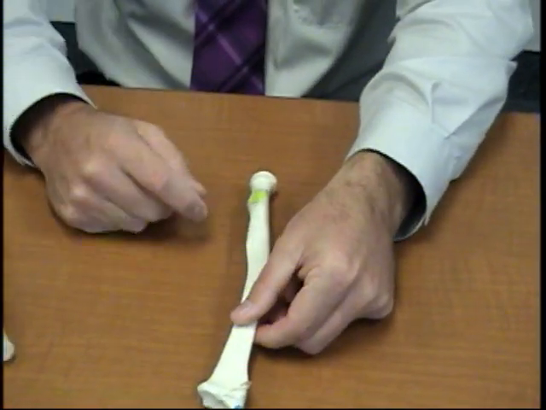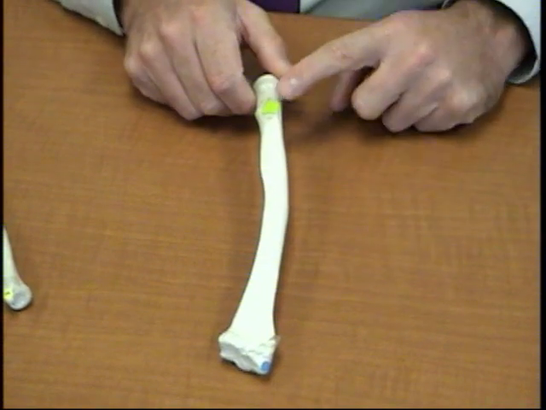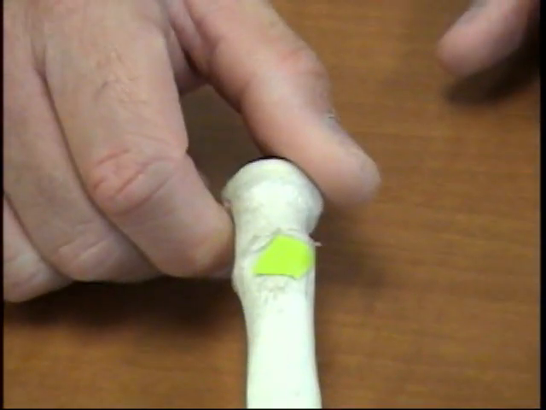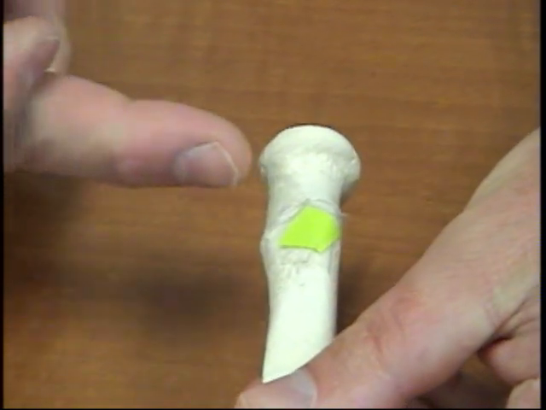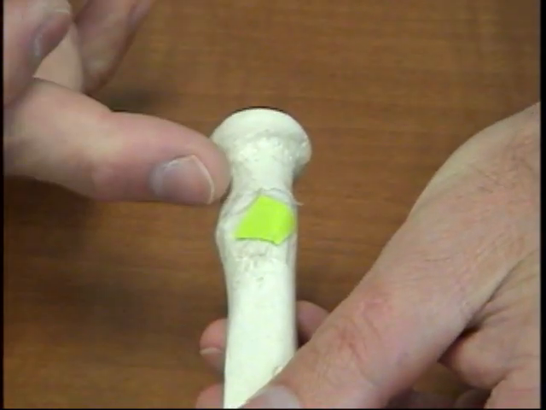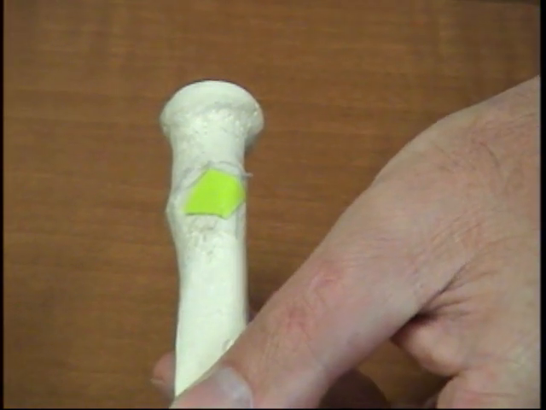Best way to start the radius out is by putting this structure in the superior position, and it is highlighted in green here. This is the radial tuberosity. Right above it is the neck, and above that is the head. So head, neck, and radial tuberosity.